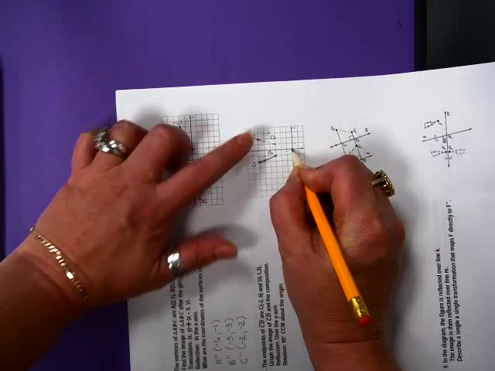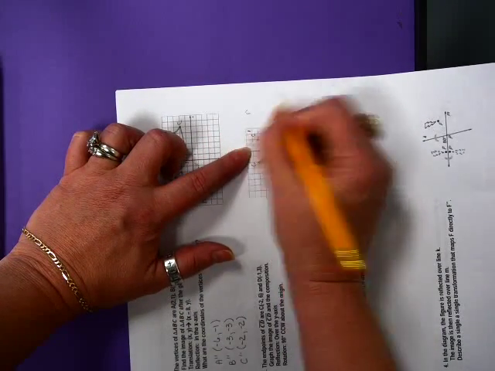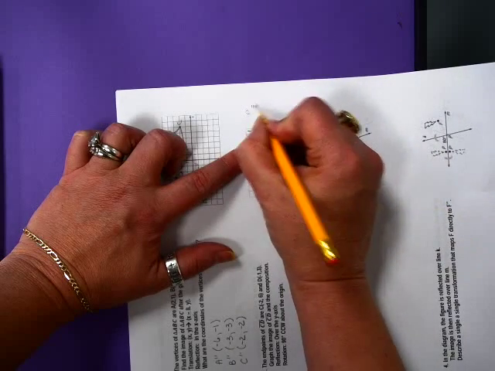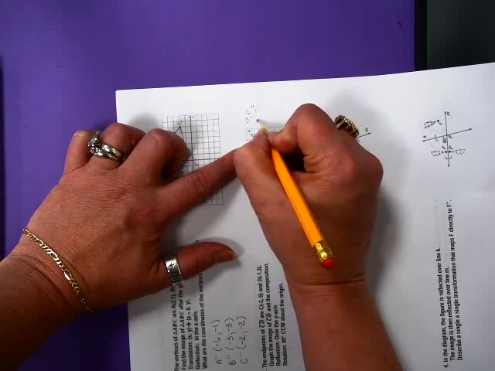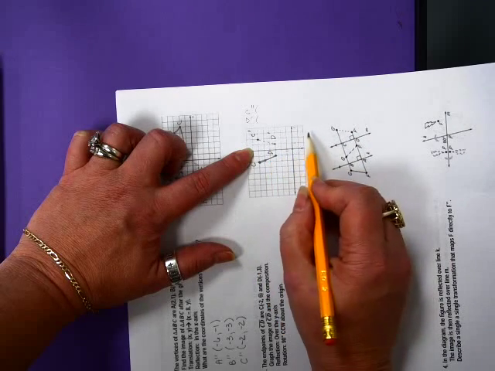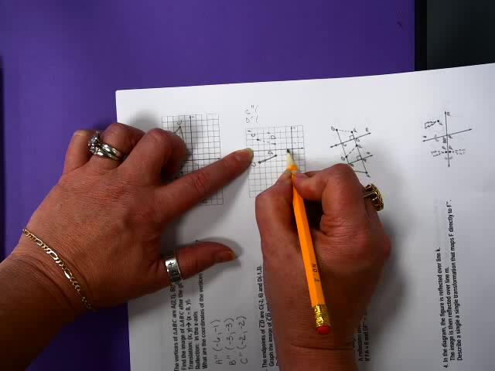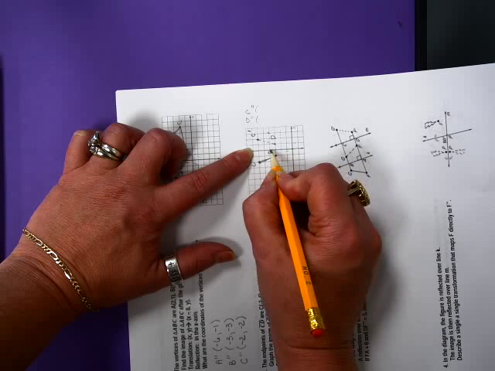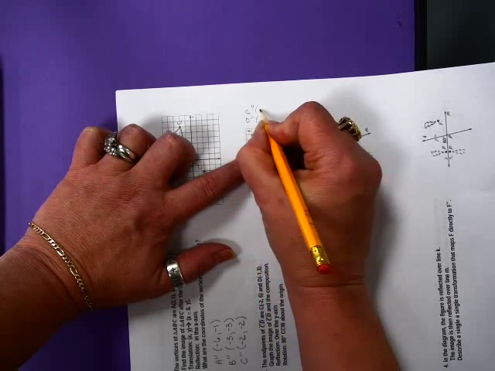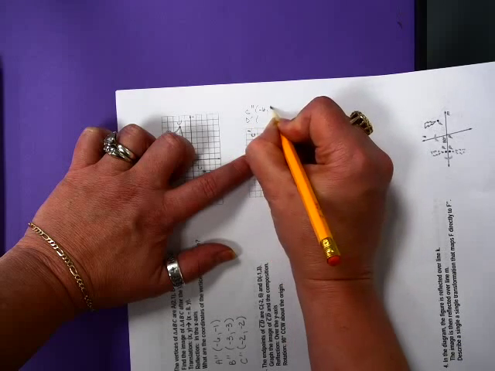So over here, I'm going to list C double prime and D double prime. Where will the new ones be located? Now let's make this one the first quadrant, this is the second quadrant. So C is going to be at -6, +2.